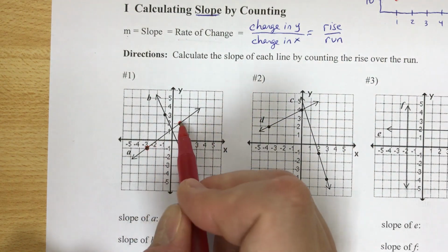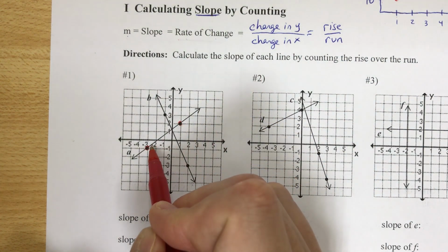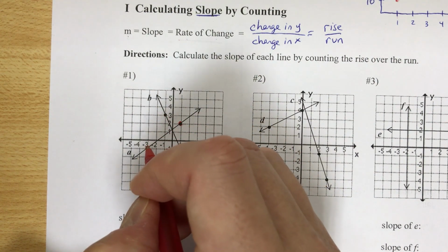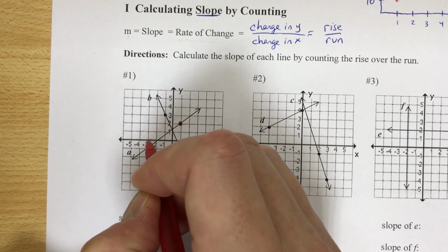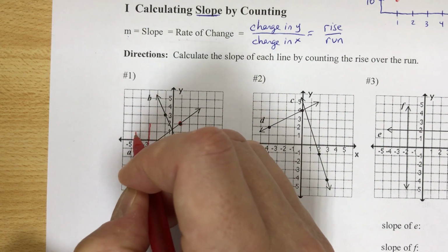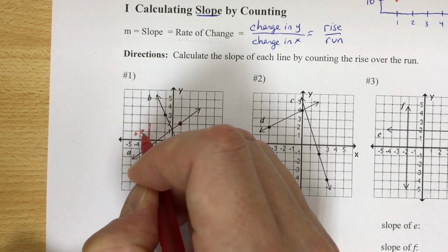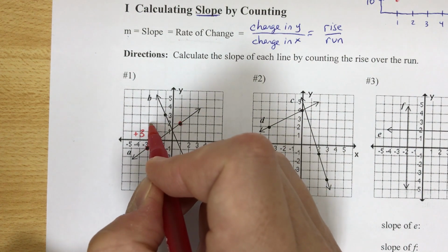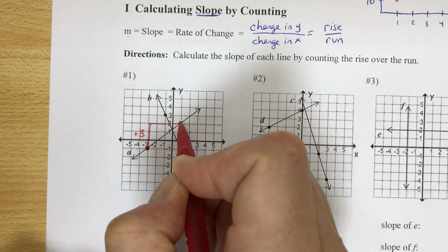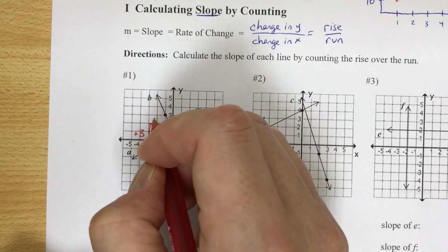Now, I have 2 points. I can go from either point, but I always start from the left. So in this case, I have to go up, and I would count 1, 2, 3, and when I go up, it's positive. And then I run to the right, 1, 2, 3, 4. And that is also positive.